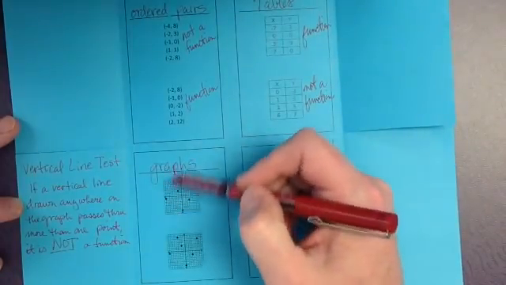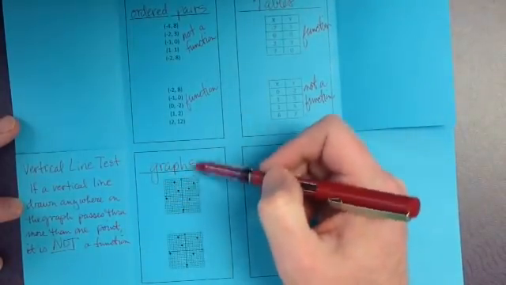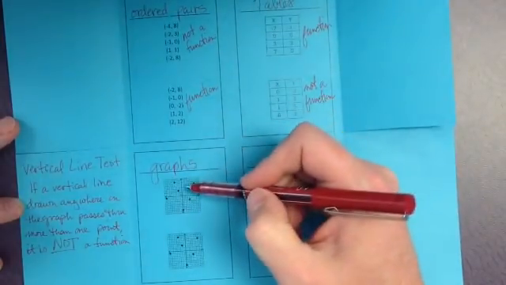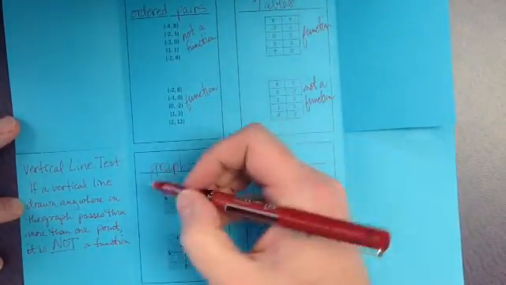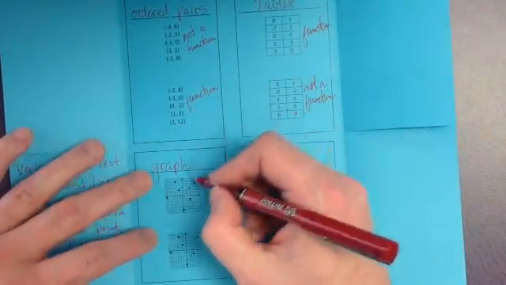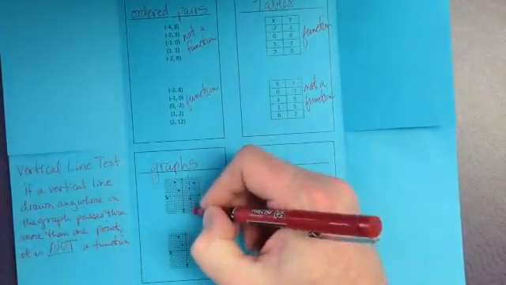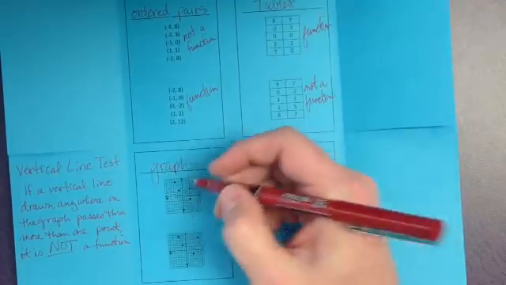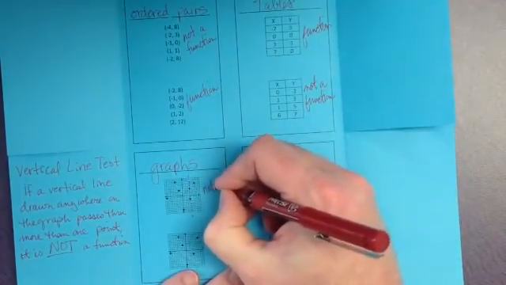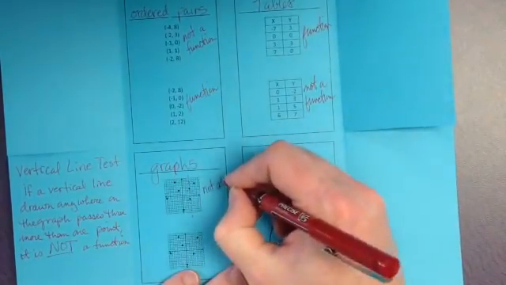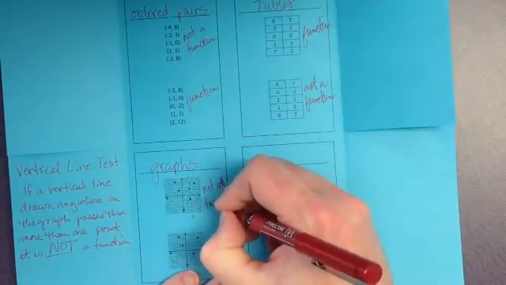So I can look and see if I can draw any vertical line that passes through more than 1 point. You can draw this or you don't have to, it doesn't matter. I'm just going to demonstrate. If I draw a vertical line right here, it passes through 2 points. So that means it is not a function.